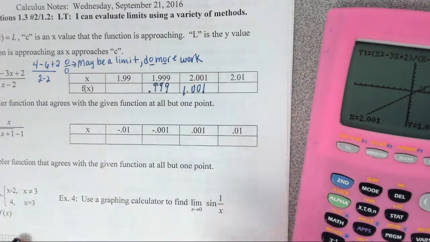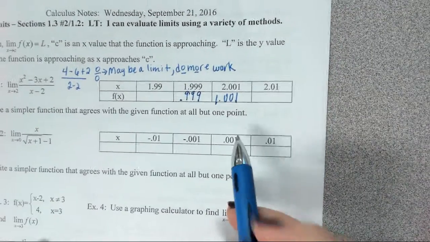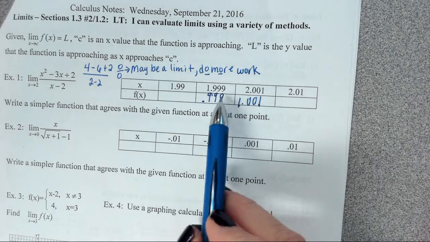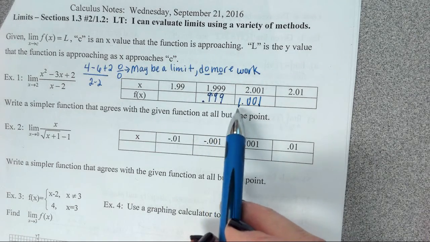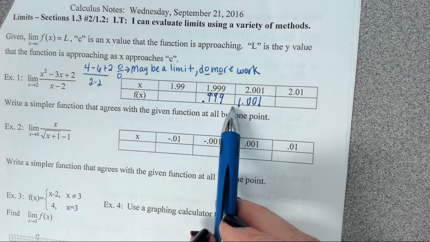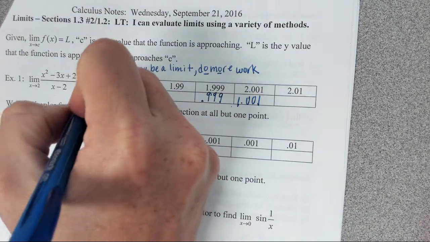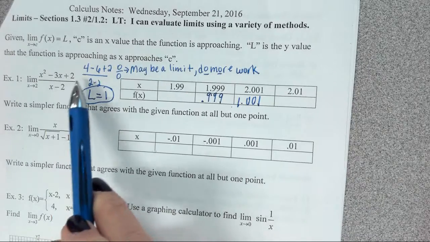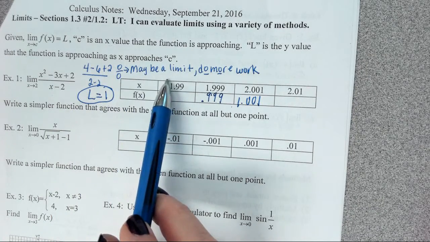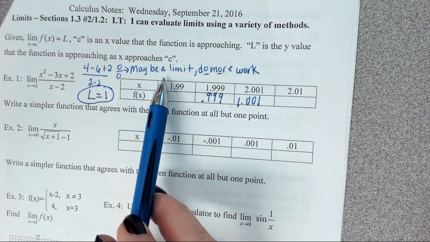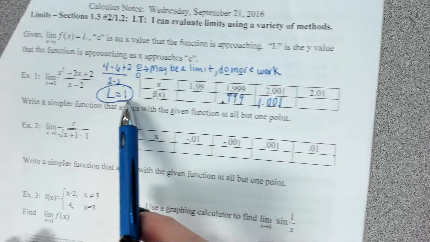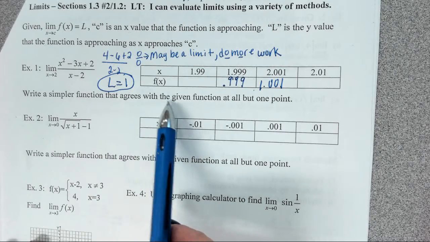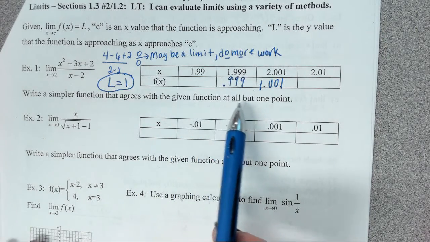1.001. So what is the y value we're converging on as we get x closer and closer to 2? What's the limit going to be? 1, yes. So the limit equals 1. So even though we got 0 over 0, there was a limit that we could find, and it was 1. Now, for this part, it says write a simpler function that agrees with the given function at all but one point.